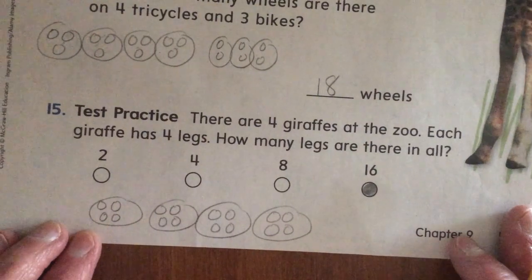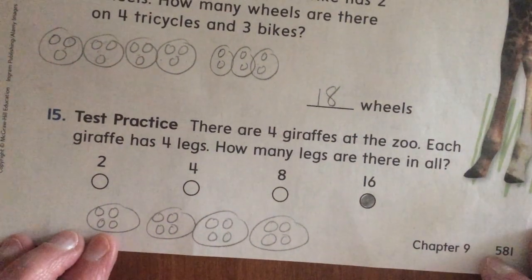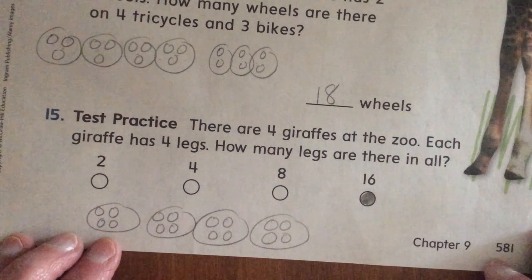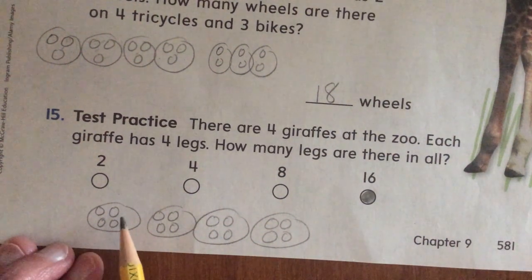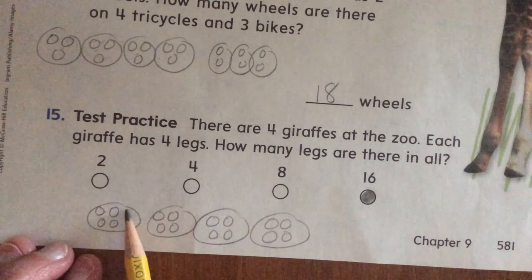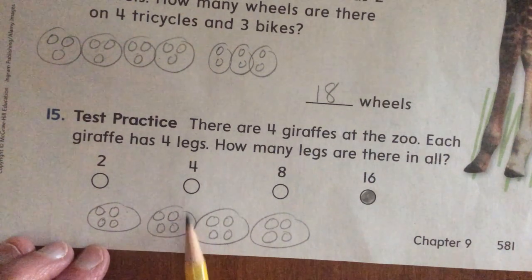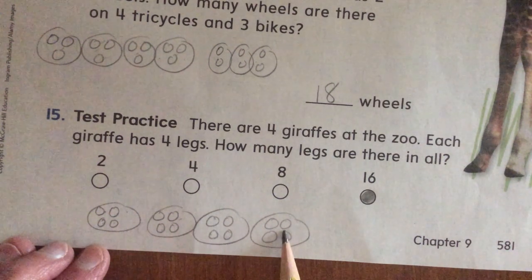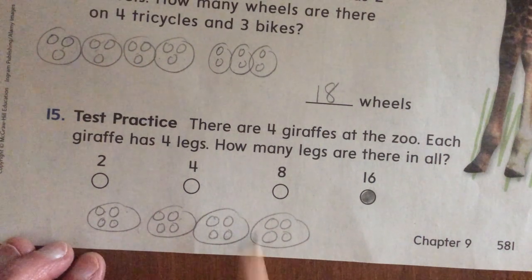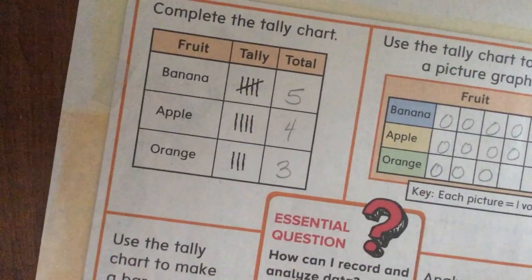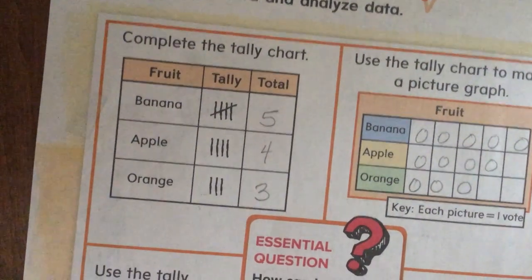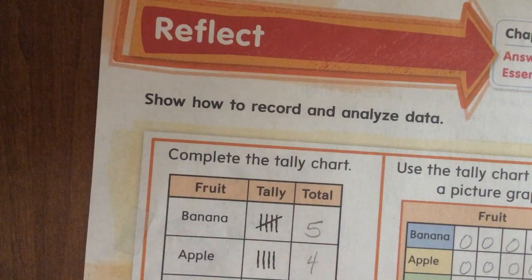And the last one, there were 4 giraffes at the zoo. Each giraffe has 4 legs. How many legs are there in all? So once again, I told you to draw a picture. So here's the 4 legs on one giraffe, the second giraffe, the third giraffe, and the 4th giraffe. And if you count up all the legs, you should have gotten 16. I bet you got all of those correct. Those were easy.